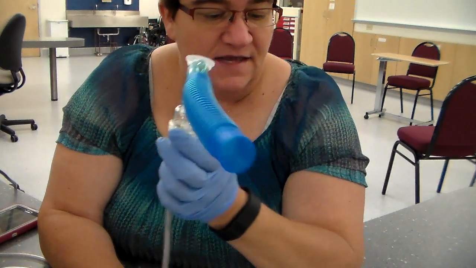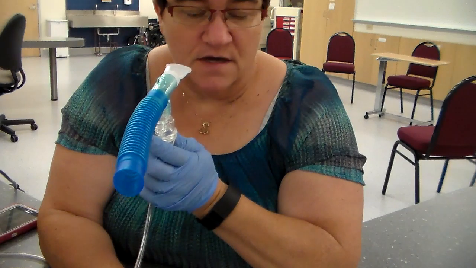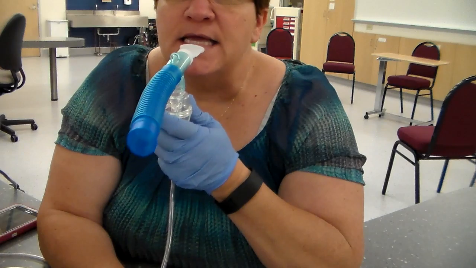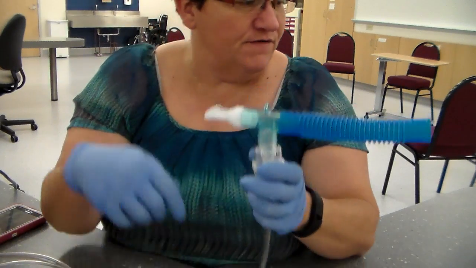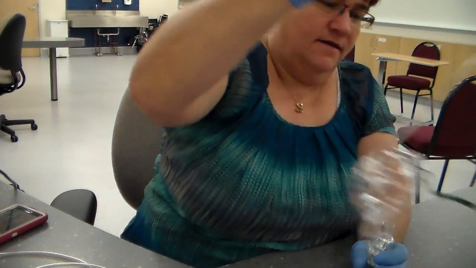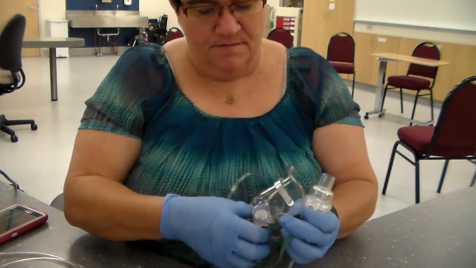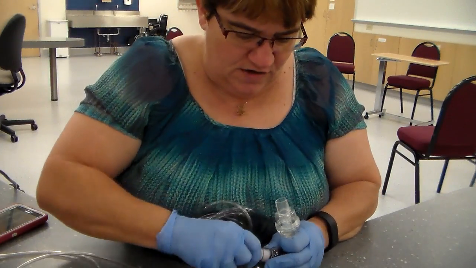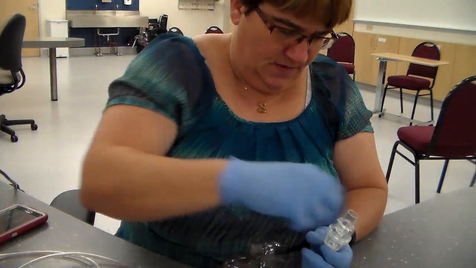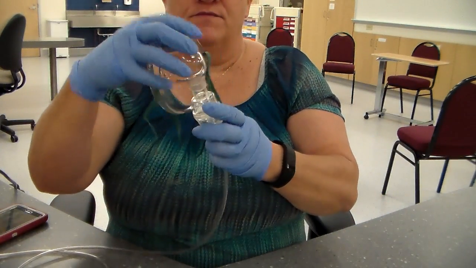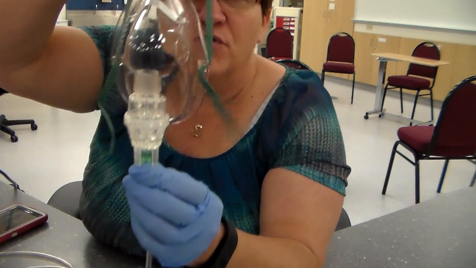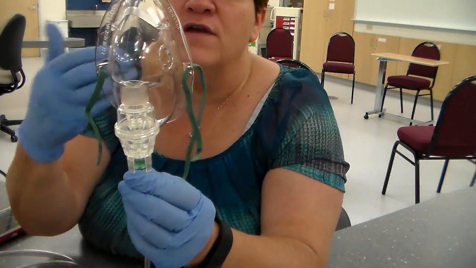Okay. So then what you want to do is you want to tell the patient to hold the mouthpiece in their mouth and close their lips around it, okay? Now if your patient's not able to hold this in their mouth for an extended period of time, you can take a mask, okay? And you can put the treatment onto the mask, okay? And it slides right onto the mask just like that, and then you can put it on your patient and they can breathe it in that way.